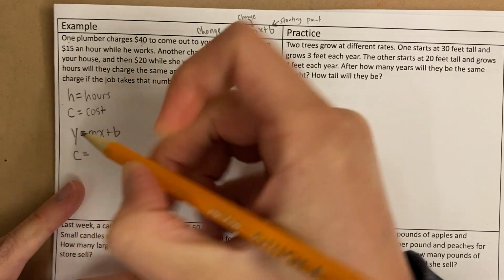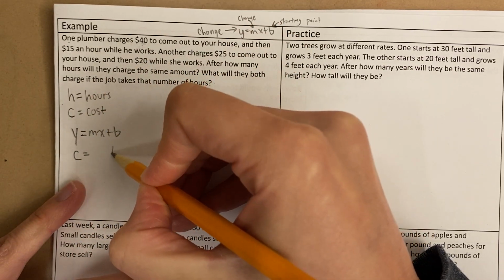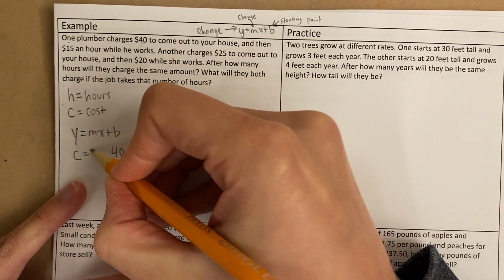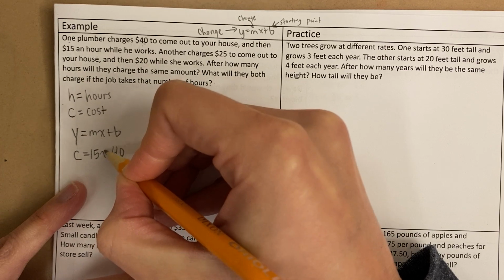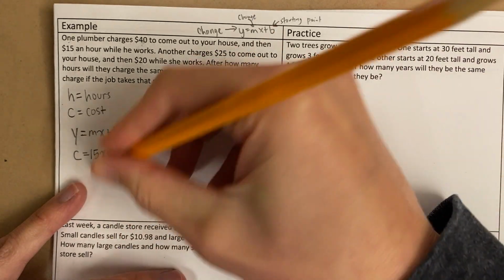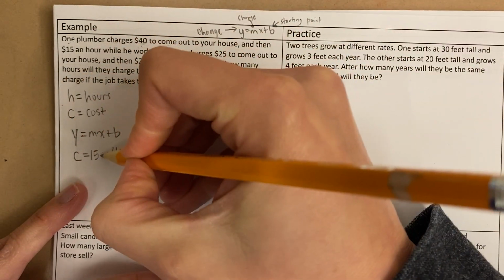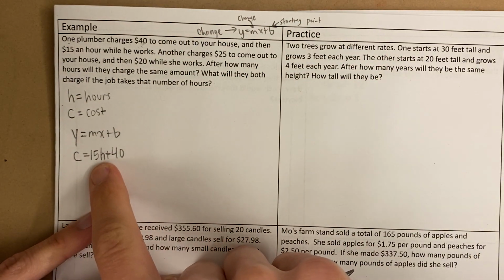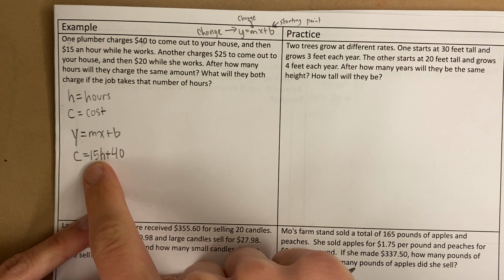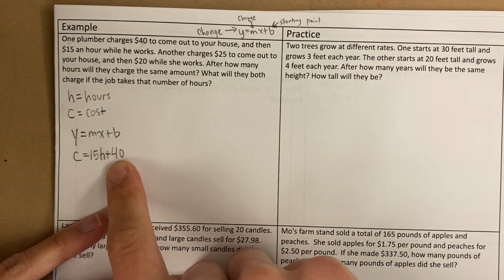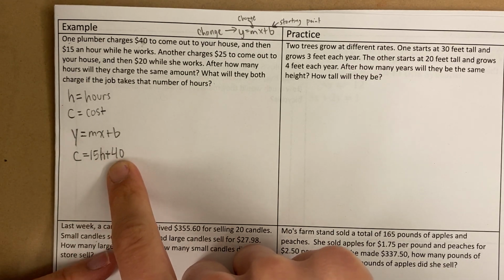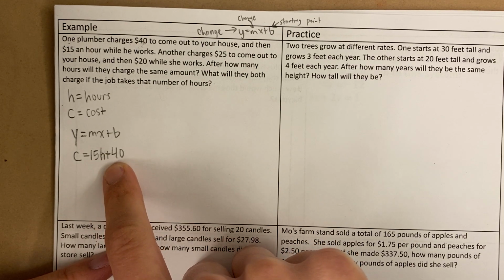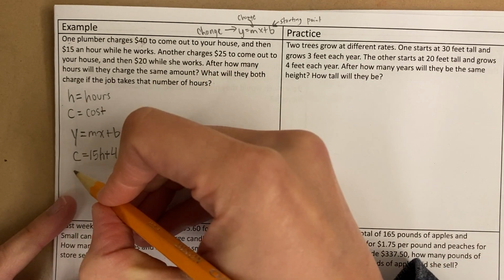So for the first plumber, his starting point is $40. And then as he works, every time he works an hour, his cost goes up 15. So that equation is going to look like this. Oh, sorry, it's not an x. Every time he works an hour, the cost is going to go up, right? So let's say he works 2 hours. That would be 2 times 15. That'd be $30 for those 2 hours, plus the $40 for him coming out to your house. If it's 10 hours, that 15 is going to be multiplied by 10 plus the 40 to come out to your house, okay?